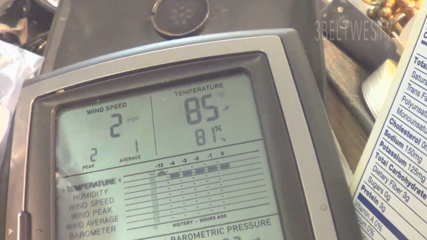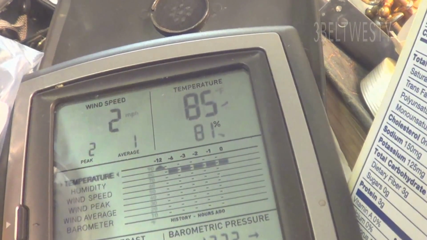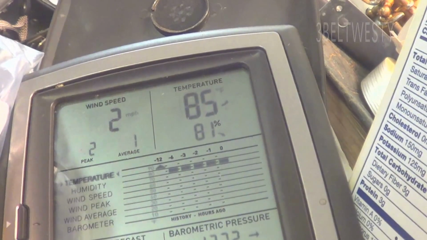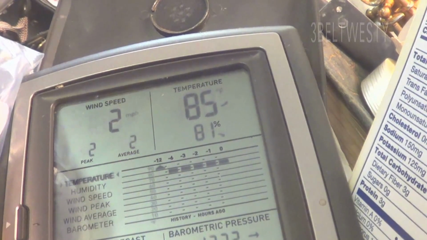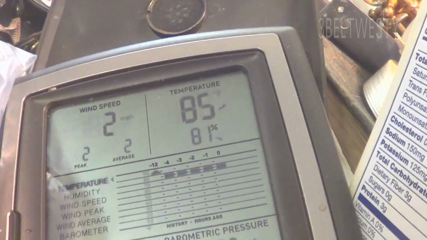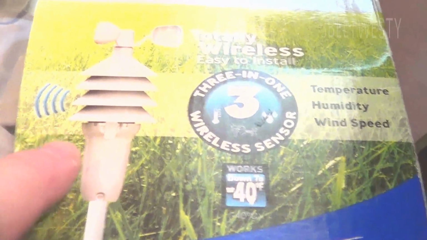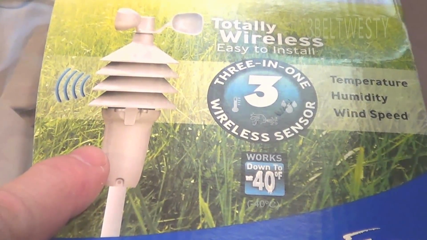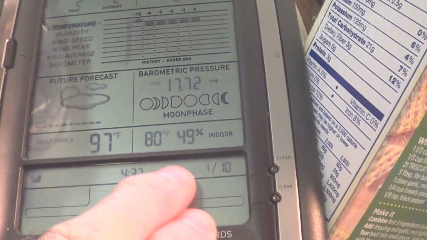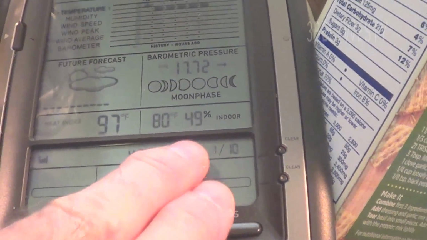And since my gizmo over here is measuring outside temperature, it's 85 there, 81, wind speed of 2. It's on an AcuRite weather center. Looks like this. Inside here is 80.49.